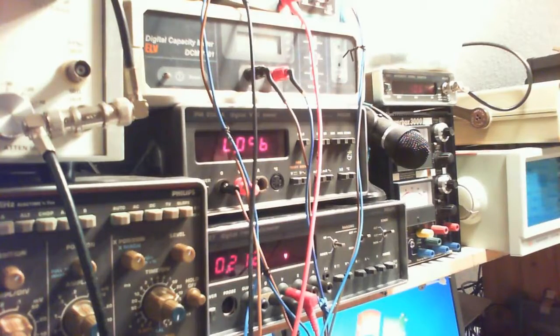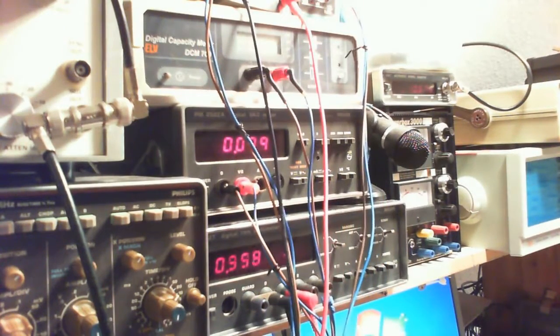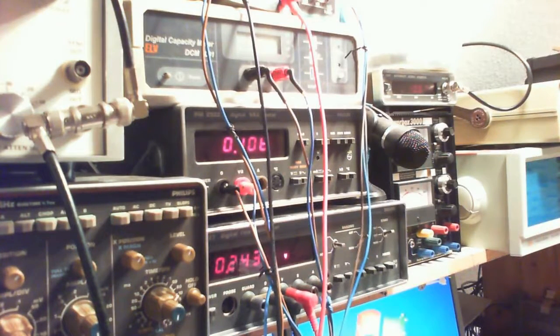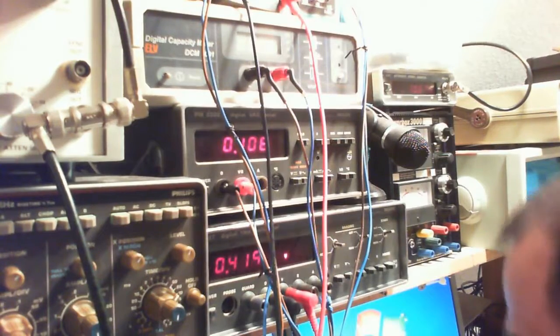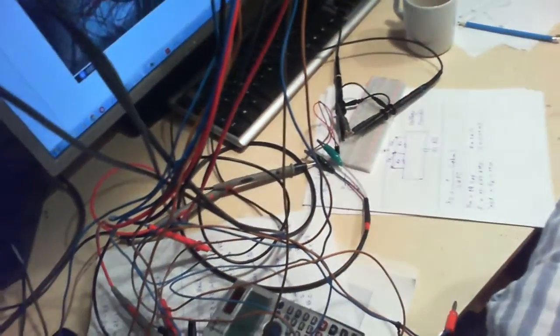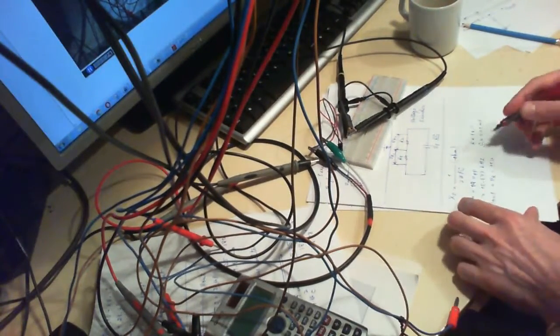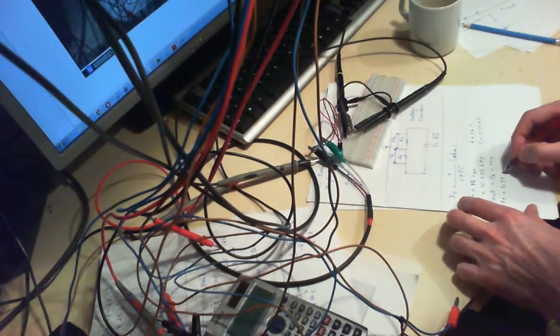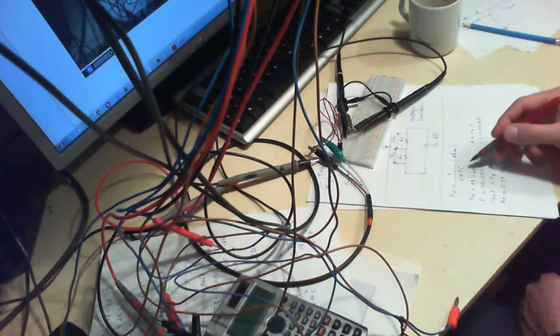Okay, so now I'm measuring the AC voltage across that capacitor, which is 5.31 volts AC. So now I'm going to tell you later what we are going to do with this voltage. Okay, so now the voltage across the capacitor V of C is going to be equal to 5.31 volts, but it's not a peak-to-peak voltage.